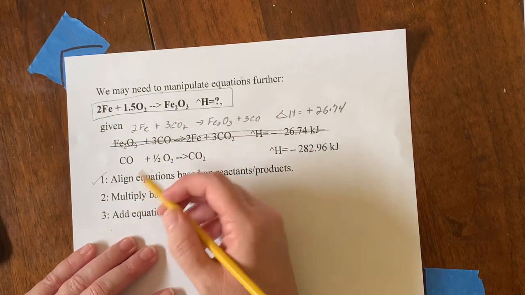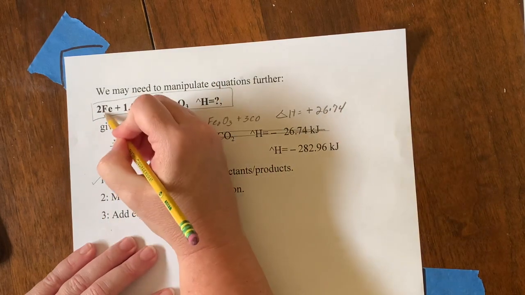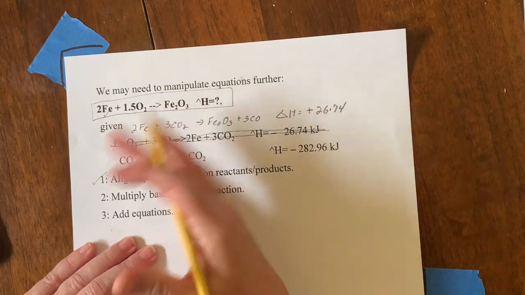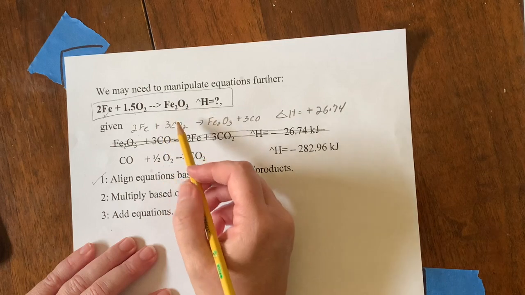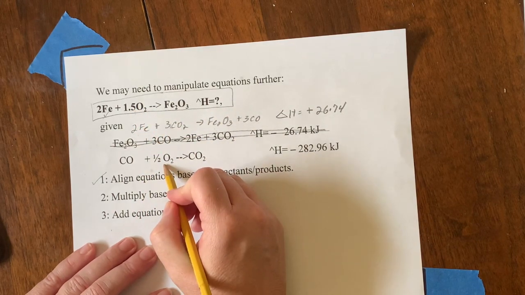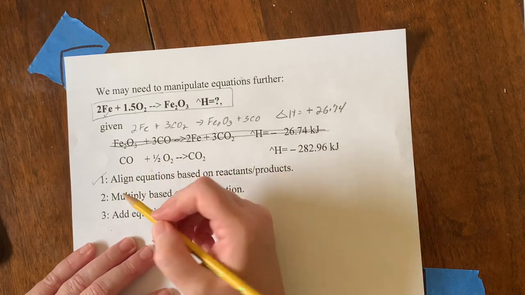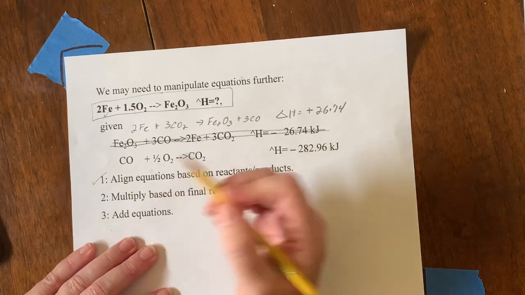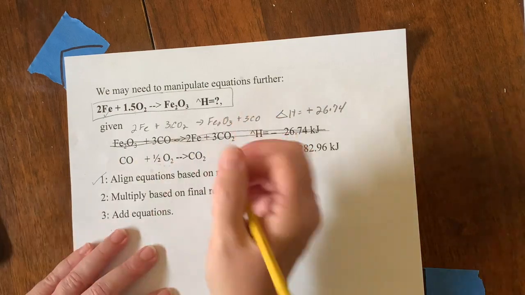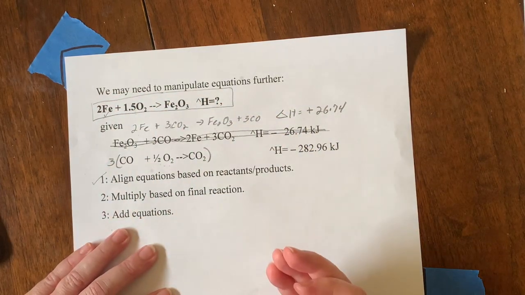So let's take a look at my reactants. 2 irons, 2 irons. That looks great. I have 1.5 oxygens. I know that seems a little weird, but it happens with Hess's Law problems, so just go with it. So 1.5 up here, but I only have half of an oxygen gas down here. So I'm going to multiply to get the half to be 1.5. To get that, I'm going to multiply this whole thing by 3, which I'm totally allowed to do.